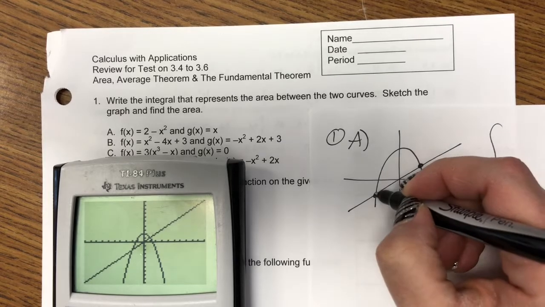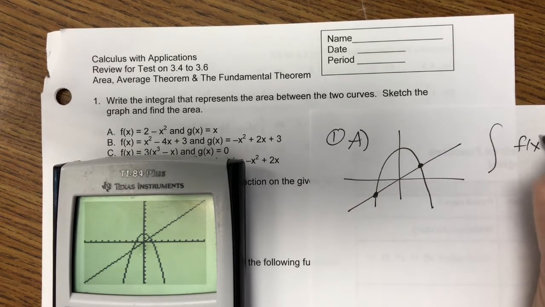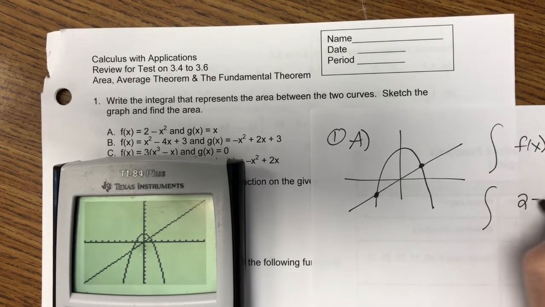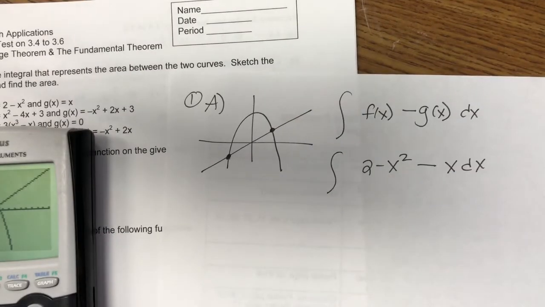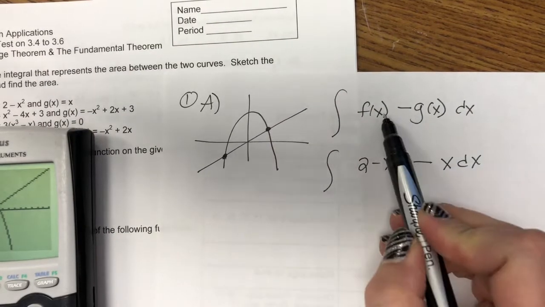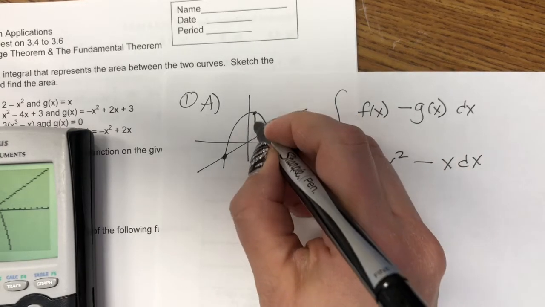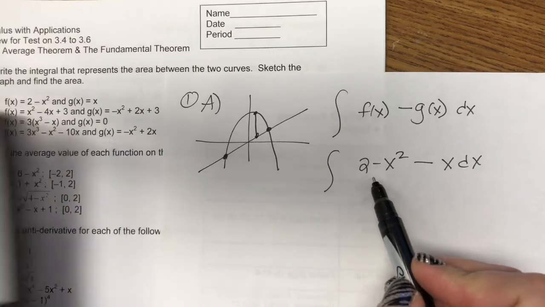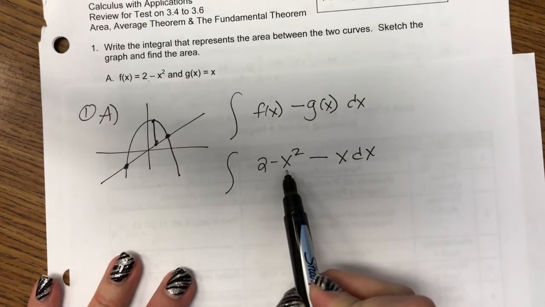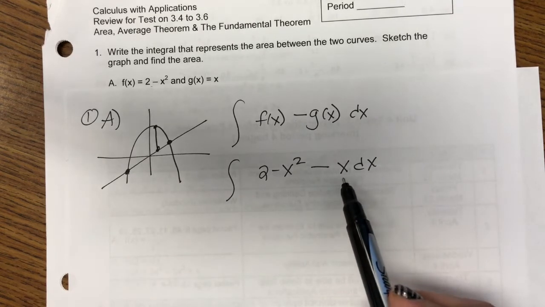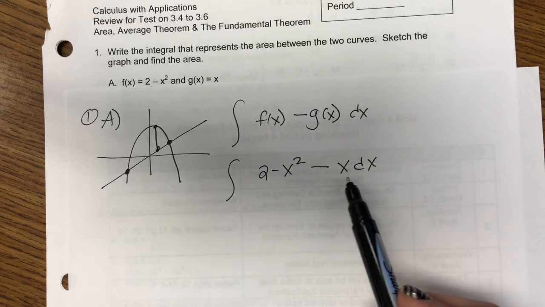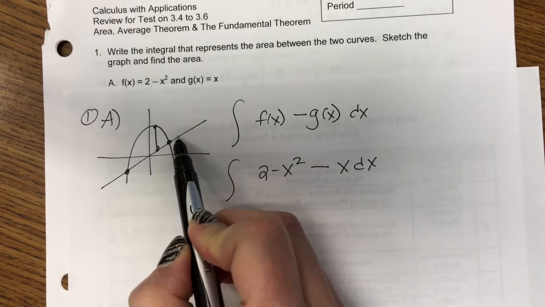So I see that the parabola, which is f of x, is on the top, so that one is going to be minus the g of x. If you wanted, you could do the actual function. Oh, you can't see what I'm writing. Sorry. There we go. So since the f function's on top, it's f minus g, because you always do top function minus the bottom function. Well, the f equation in the problem is 2 minus x squared, and the g is x. We always have to write the dx to show that we're integrating with the x.